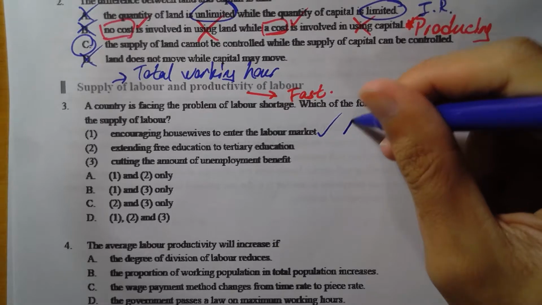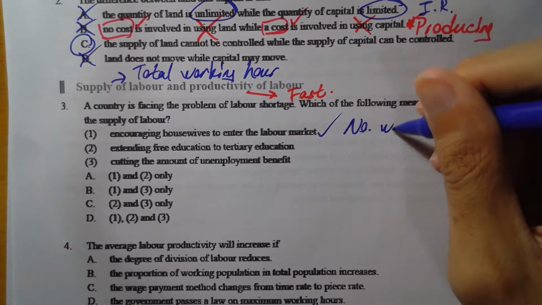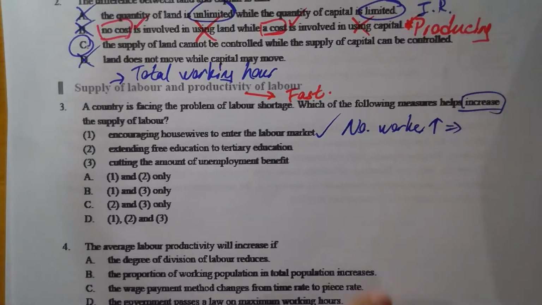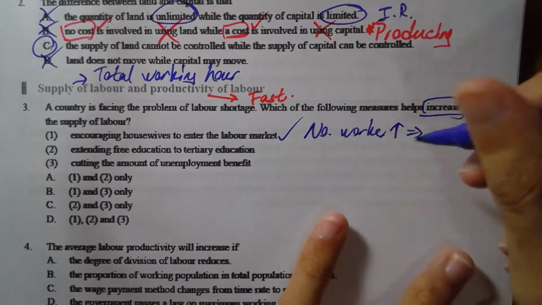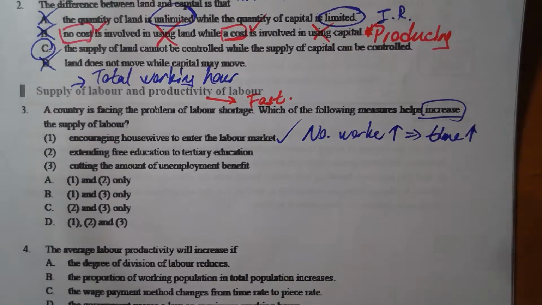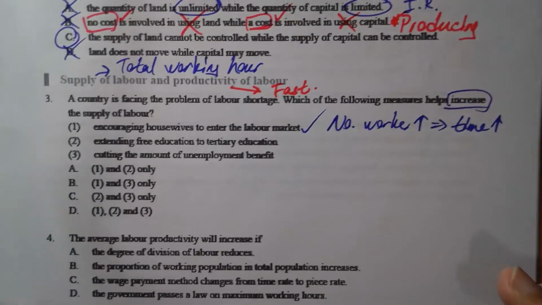Simple. Number of worker increase, which will imply most likely working time. The total working time would also increase. Okay, so this one correct.